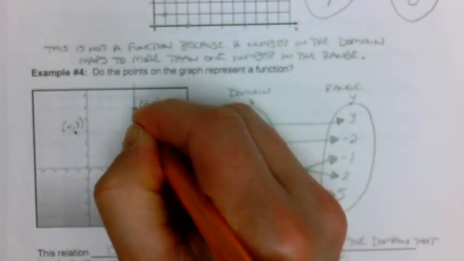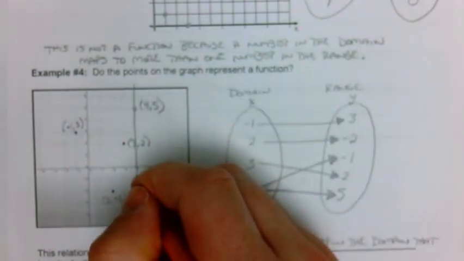It hits the relation right there at (4, 5), and it hits the relation there at (4, -1). This input value 4 maps to two different output values of 5 and -1.